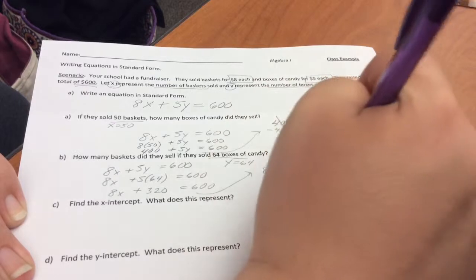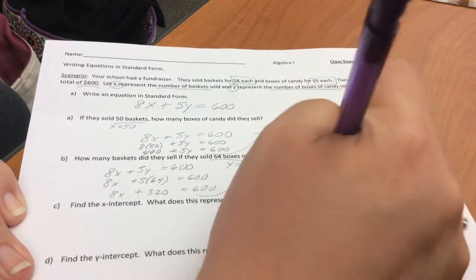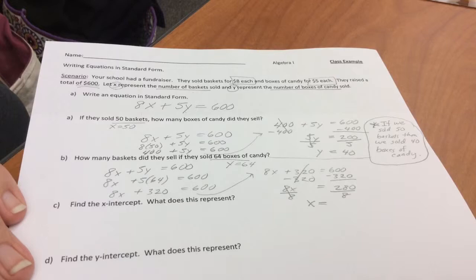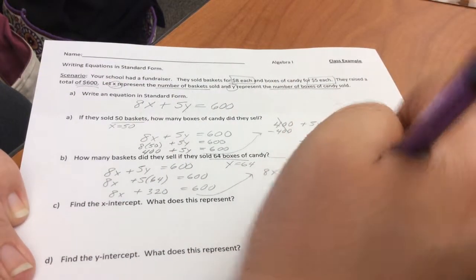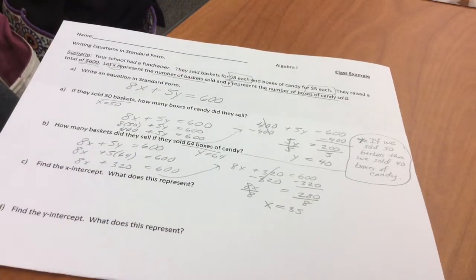Divide both sides by 8 because I want to do the inverse operation of 8 times x, get rid of the multiplication by dividing. My 8s will divide out. I'll have 1x equals 280 divided by 8, which is 35. So that tells me that if I sold 64 boxes of candy, we would have also sold 35 baskets.